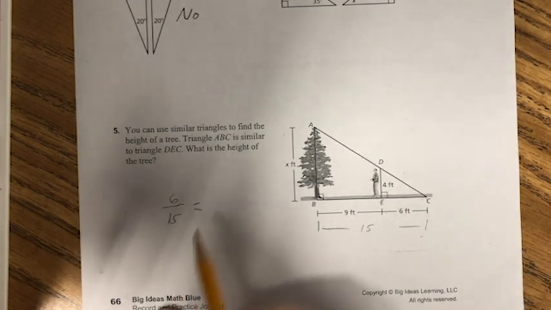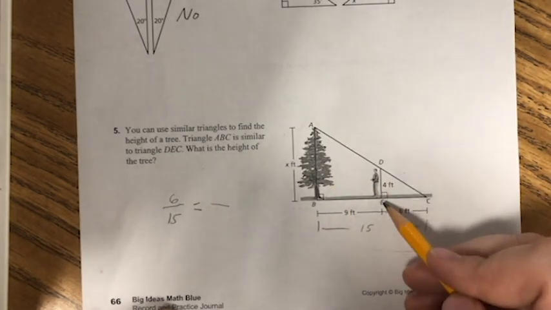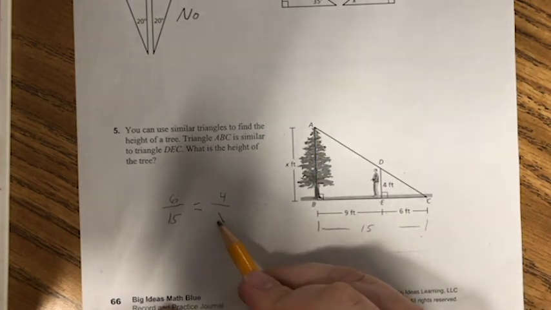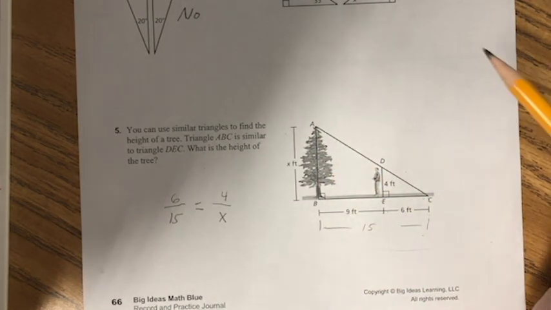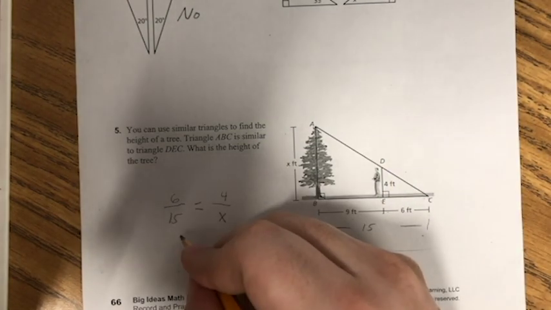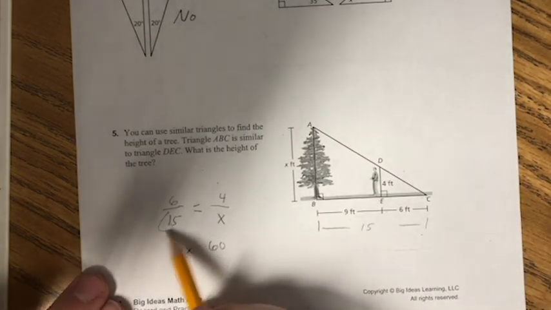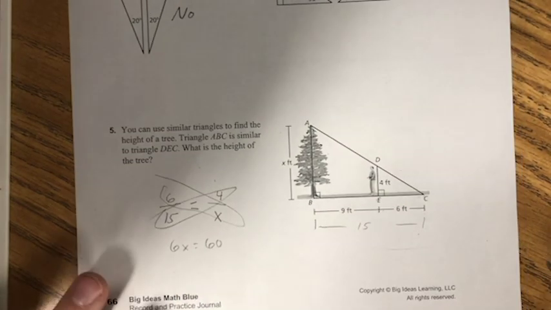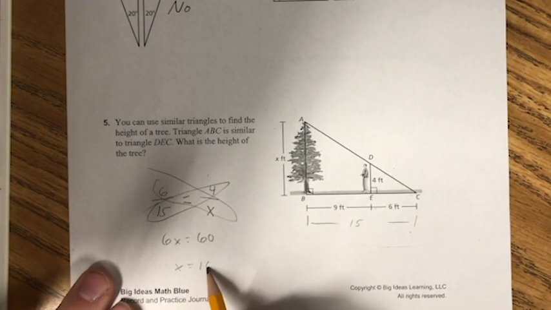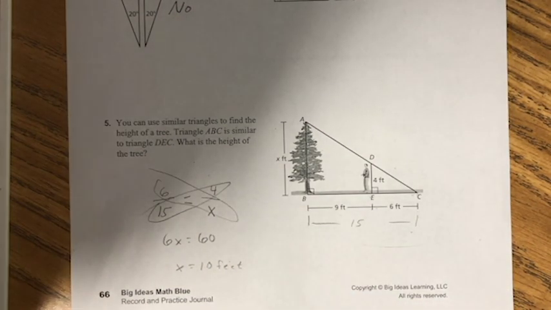Now that we know that, we can discuss the difference of the height. So the height of the small triangle is 4, and the height of the large triangle is x. Now that we've set up a proportion, it's just a matter of cross multiplying and dividing again. This would give us 6x is equal to 60. How did I get that? I did the butterfly effect. Okay. And now I can divide by 6 on both sides, and I get that x is equal to 10 feet. So that tree is 10 foot tall.